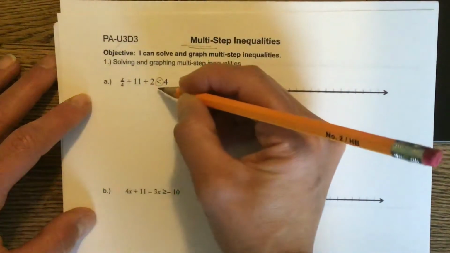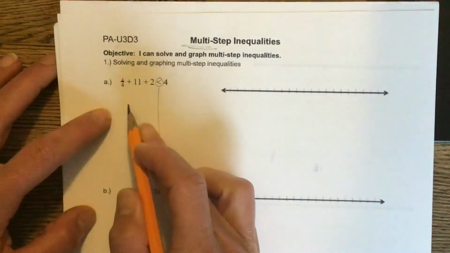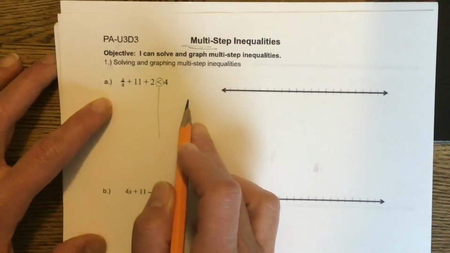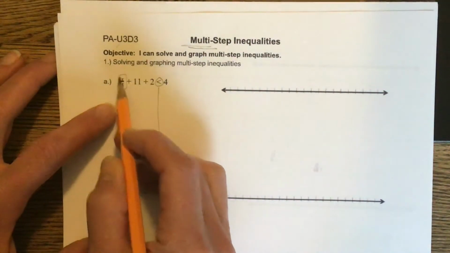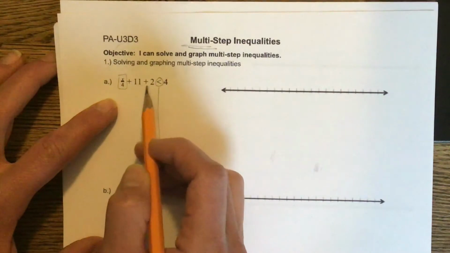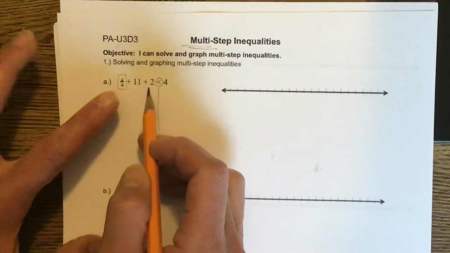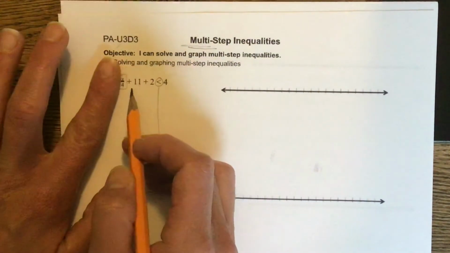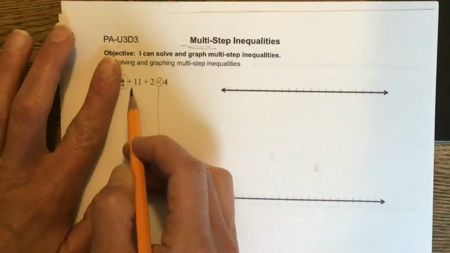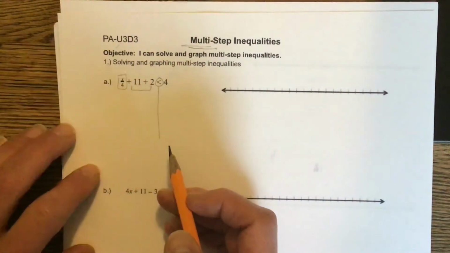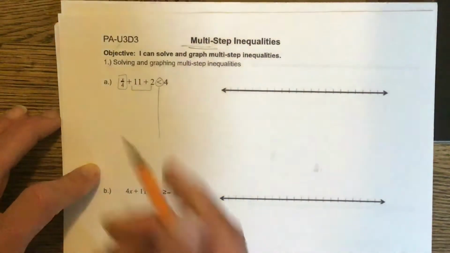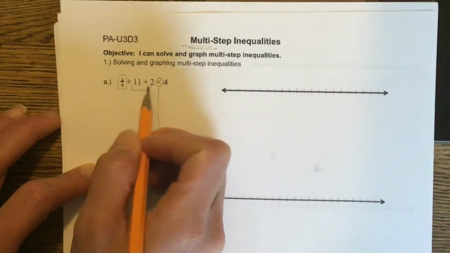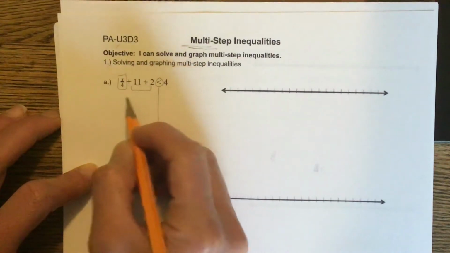So let's start with what we always do. Here's our inequalities. We've got the left side and the right side. Let's see how many terms have a variable. So here's a variable term, and these are not variable terms. So before I subtract 2 from both sides or subtract 11 from both sides, it's going to be easier to combine those because they're like terms. And remember, those are called constants. They will remain the same no matter what x is. They don't change. Okay, so we're going to combine those.